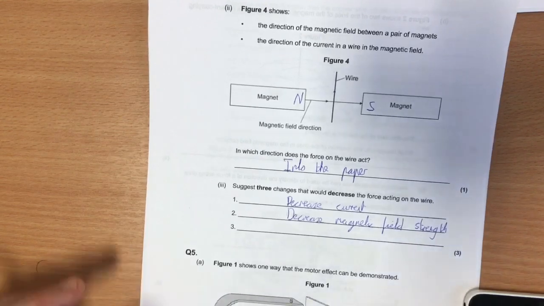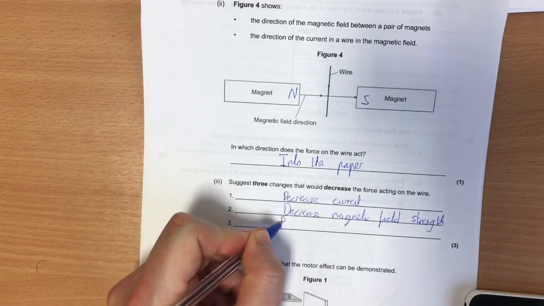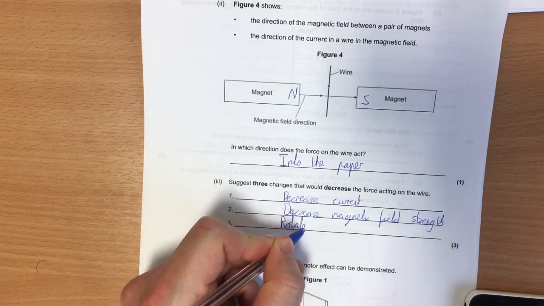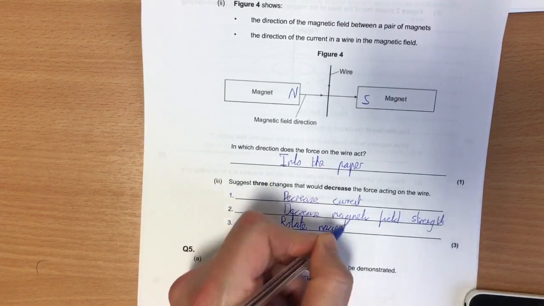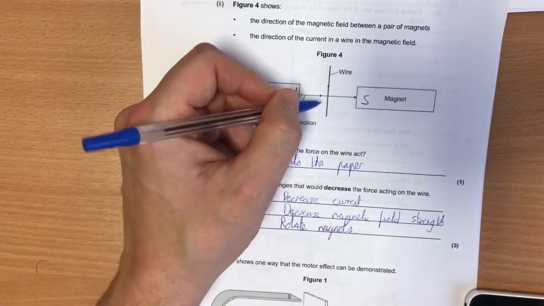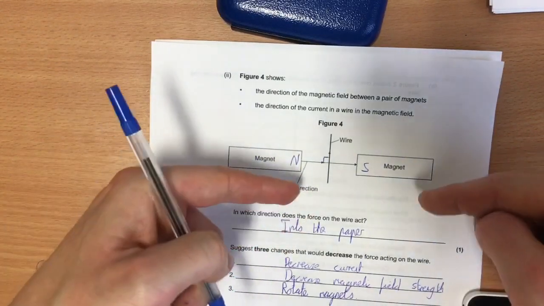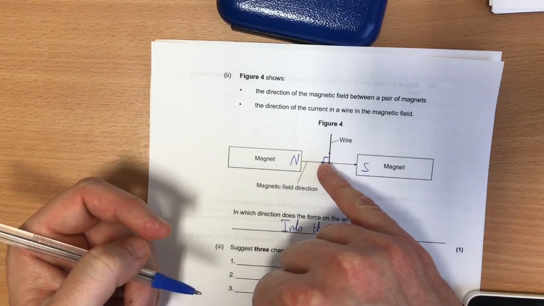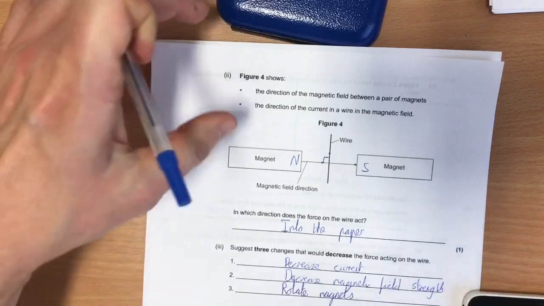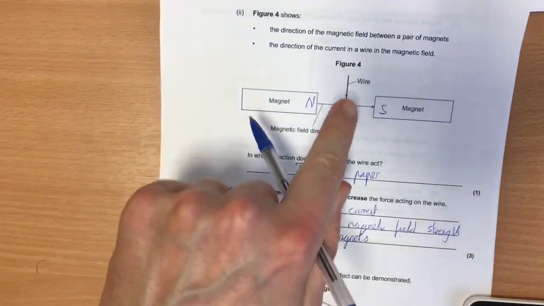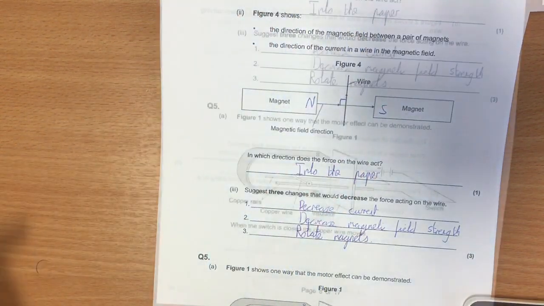And finally, now this is tricky, this is not repetitive, you could rotate the magnets. So the force will be at its strongest when the wire is at 90 degrees to the direction of the magnetic field. So if you move the magnets around and change this angle, you will reduce the force, decrease the force. So that last one, you could rotate the magnets around, changing the angle between the direction of the current and the direction of the magnetic field.